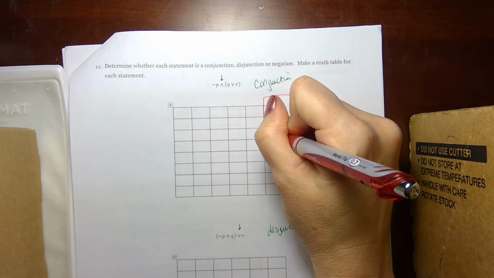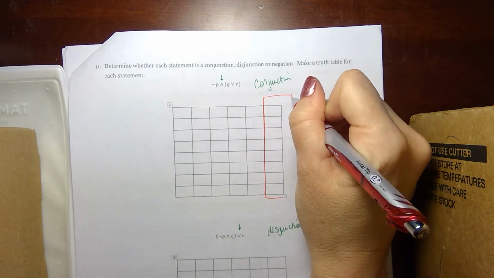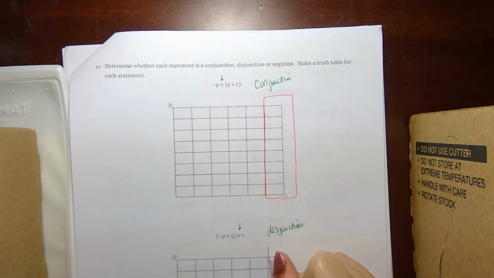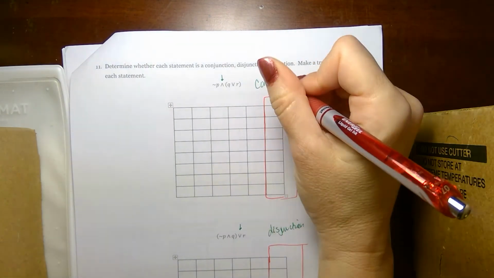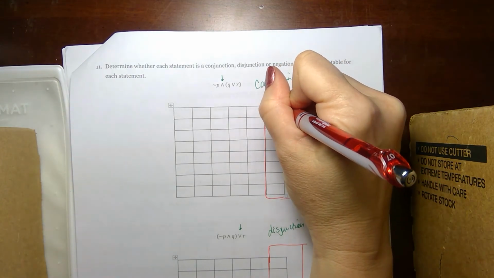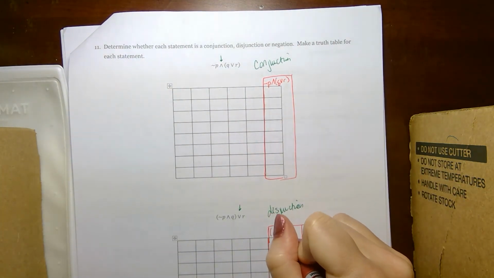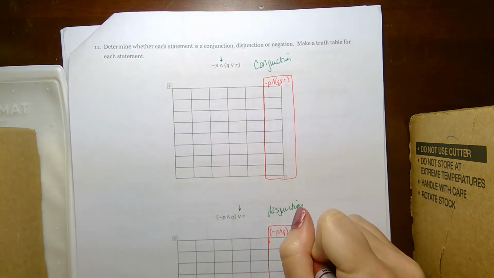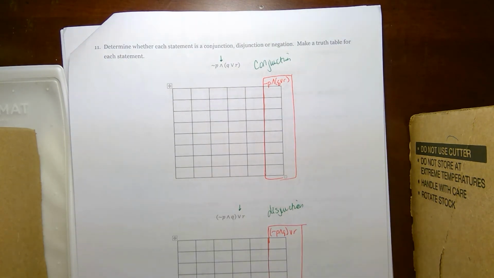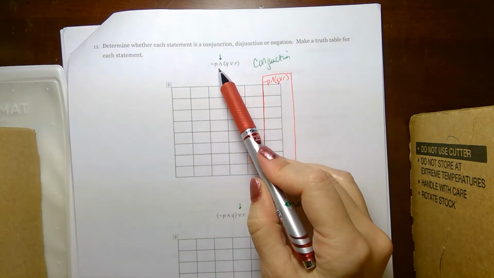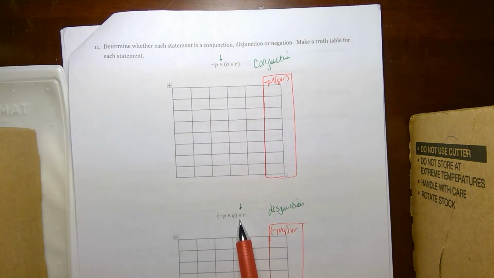Our final column, remember, is our goal because that's the way we set this up and structure it. In my math lab, be prepared that they may organize it a bit differently, but this is how we are doing it. So our goal statement here is not P and then in parentheses Q or R. And the second one is parentheses not P and Q, and then or R. So we have not P, Q, R, not P, Q, R. We have our conjunction and disjunction in the same order.